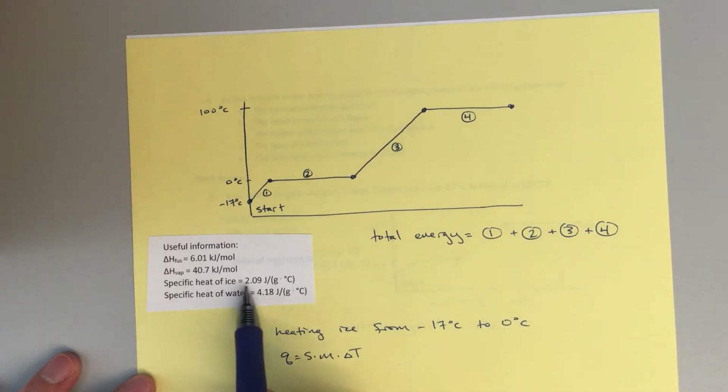And I'm going to use the specific heat of ice of 2.09 joules over grams times degrees Celsius as my S value. So 2.09. The mass that's given in the problem is 156. So that's grams, and I'm checking my units here. Grams, so those will cancel. And then my delta T, my change in temperature. So that's going to be 17 to go from minus 17 degrees to 0 degrees.